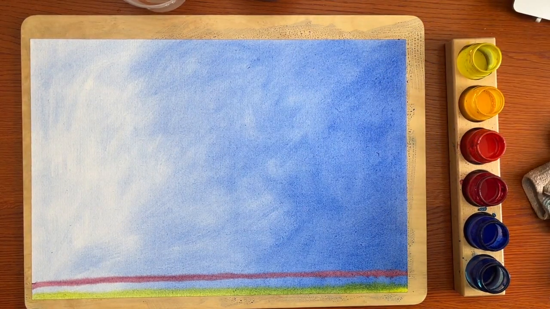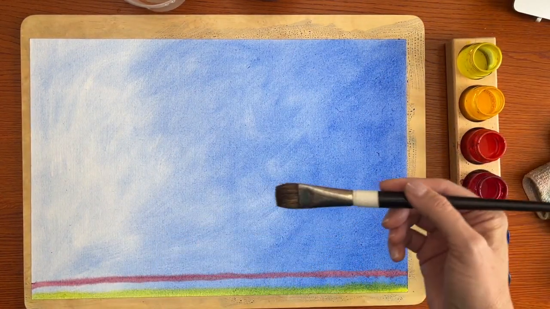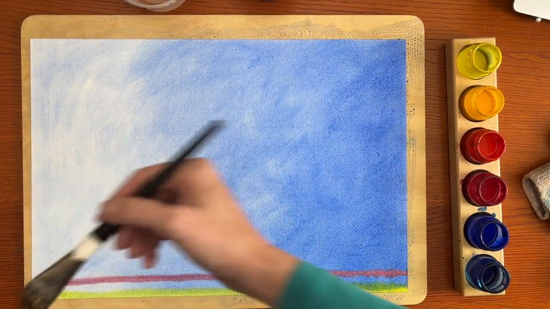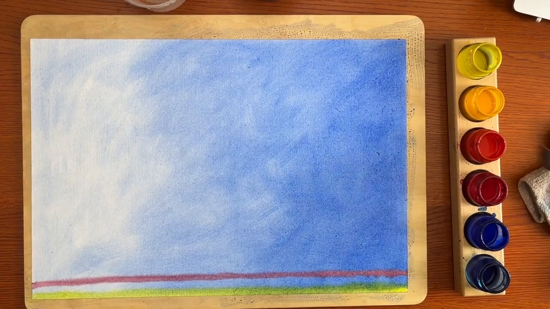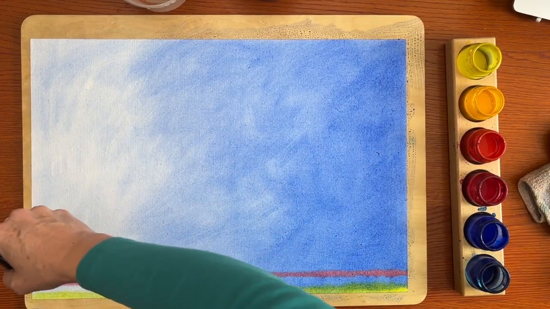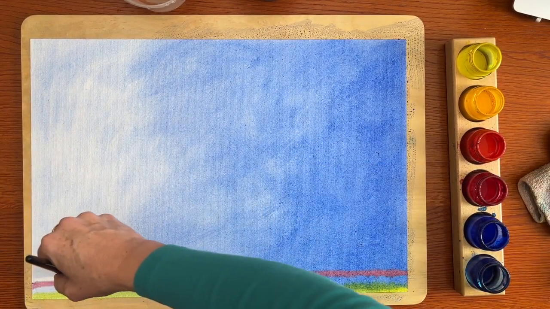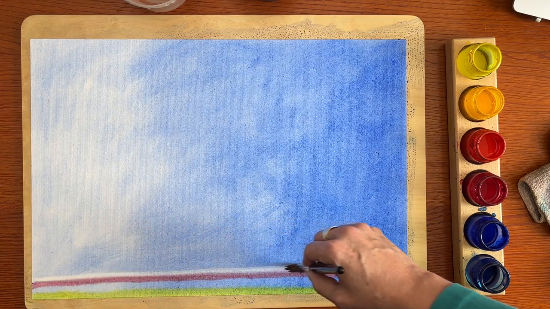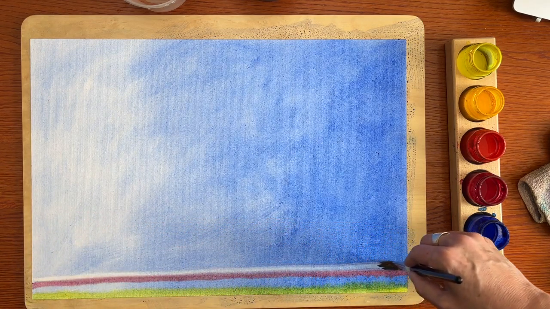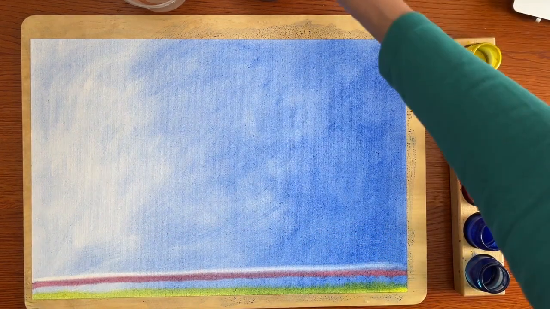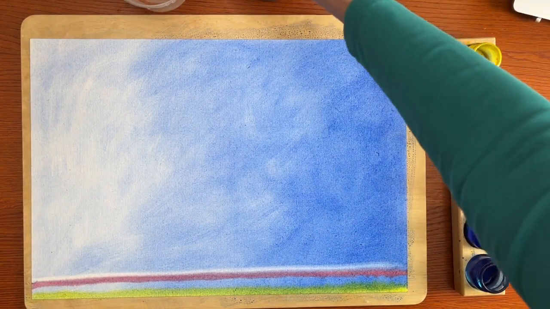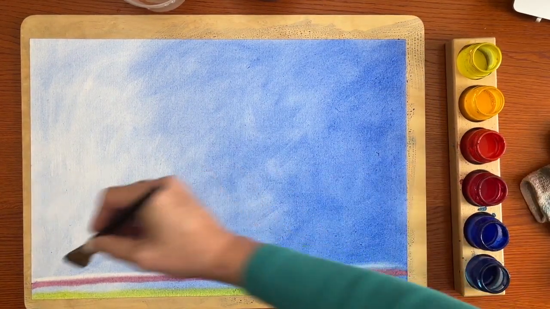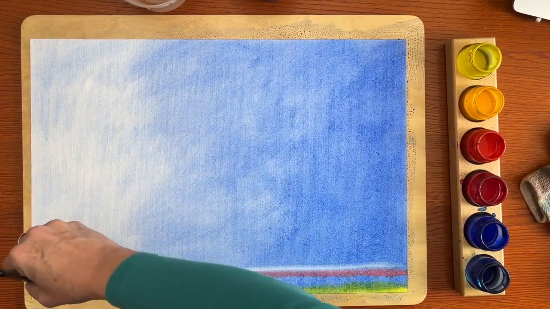And then I'm going to bring on my clean brush, I'm going to lift a little bit of color, not too much. And I'm not going to try to get any water on there. I want to make sure that my brush is super dry. I'm just going to lift a little bit of this blue to make room for the oranges and the yellows.